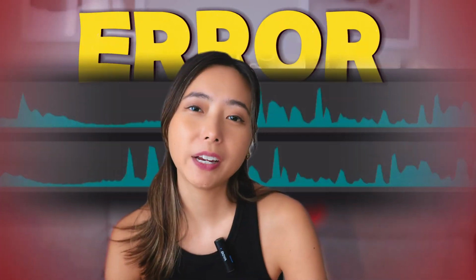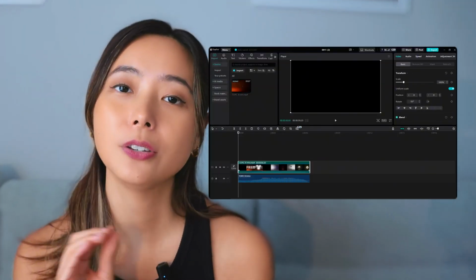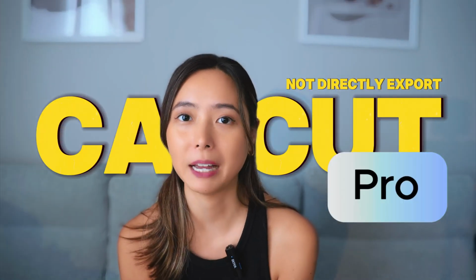As promised, here's the pro tip. You may experience a delay in audio after screen recording your video. So, to prevent this, import your videos on Capcut and just use your original audio for your edit. Then that's it! Now you have your Capcut Pro feature without directly exporting from Capcut.